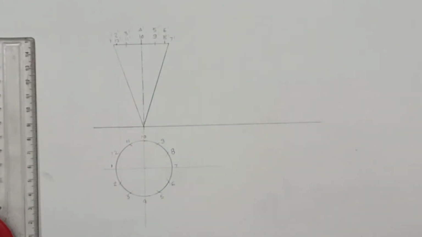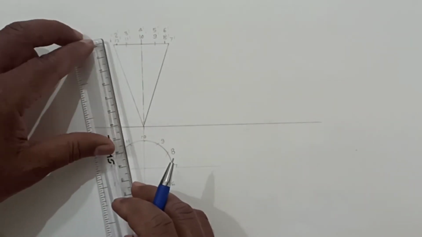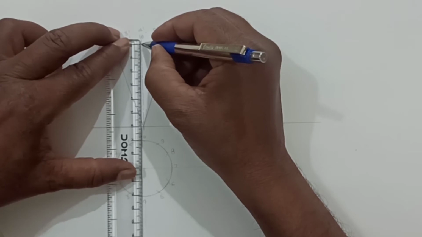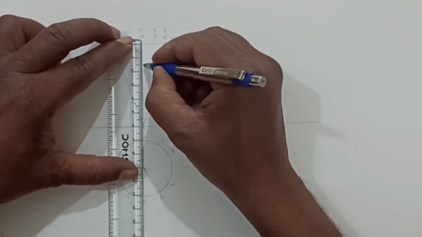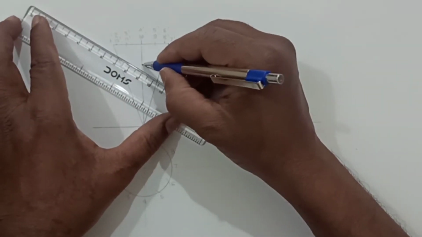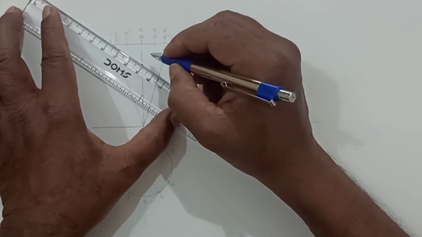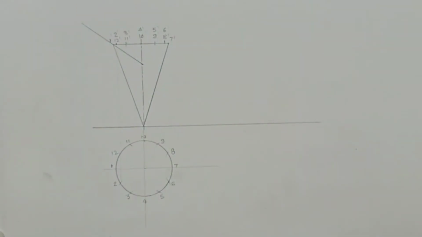Now as the given cone is freely suspended, as the height is 60 millimeter, 1/4 of this will be 15 millimeter, and through this draw the string position.